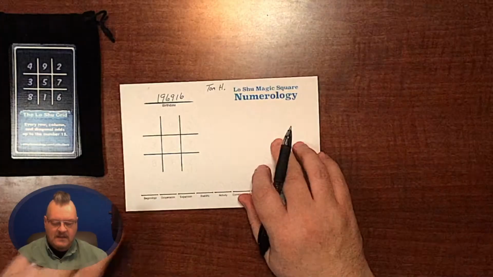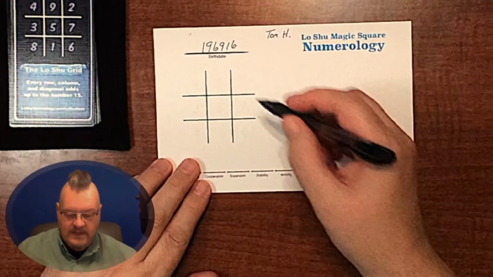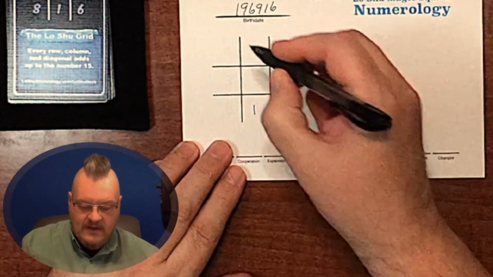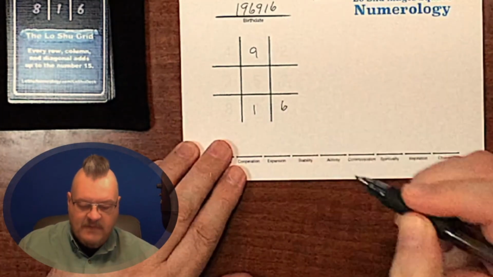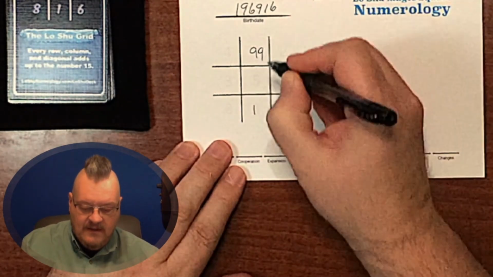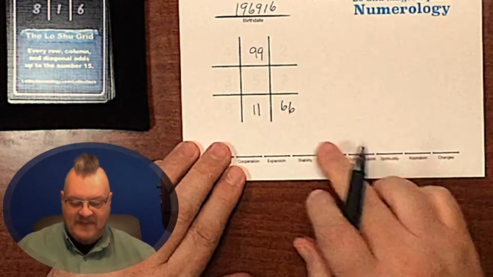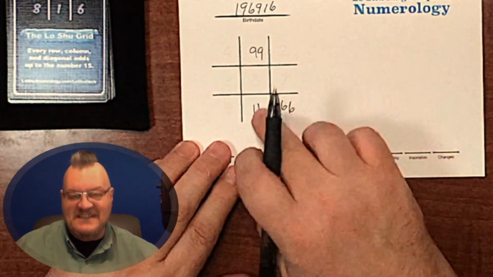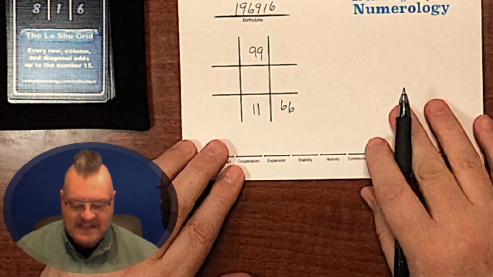And I have Tom's birthday digits up here. They have been shuffled up for his privacy. And Tom, what I'm going to do is bring all of these digits down here into the Lo Shu Magic Square grid. The ones always go down here. The 9s up here. We've got a 6 down in this bottom corner, another 9, another 1, and another 6. Okay, this is good because we've got multiple digits in each one of those. Only 3 different digits, but we'll see how that plays out here in just a minute.